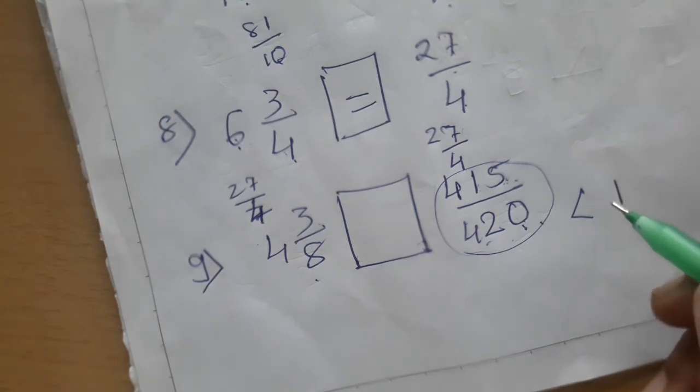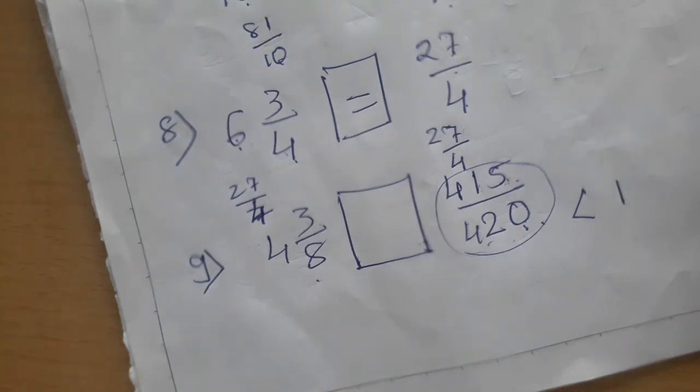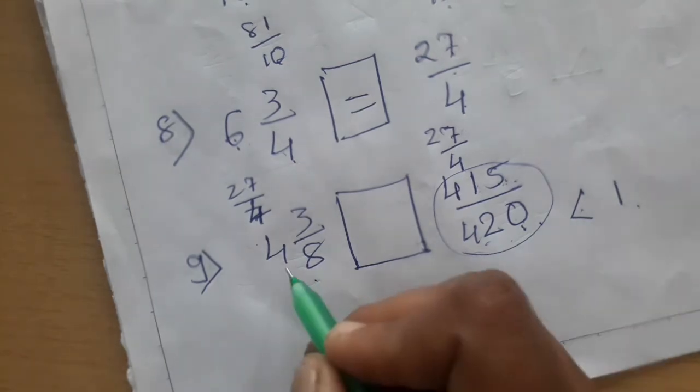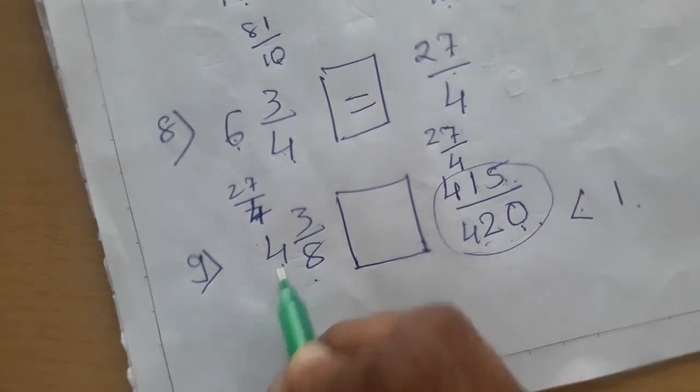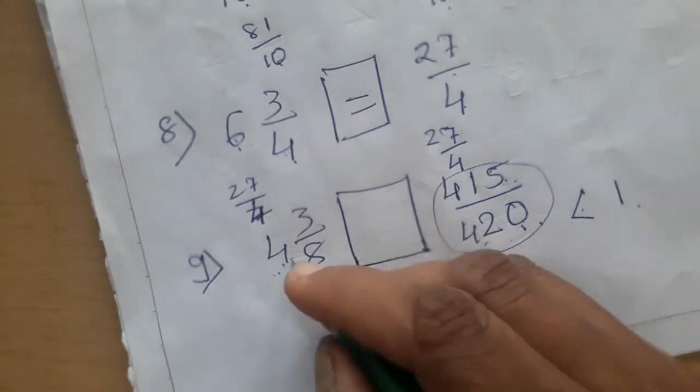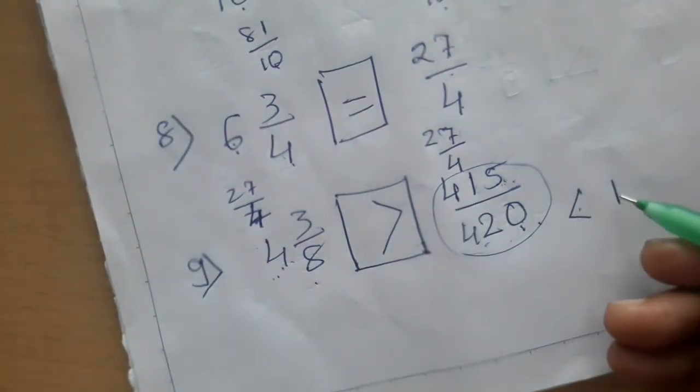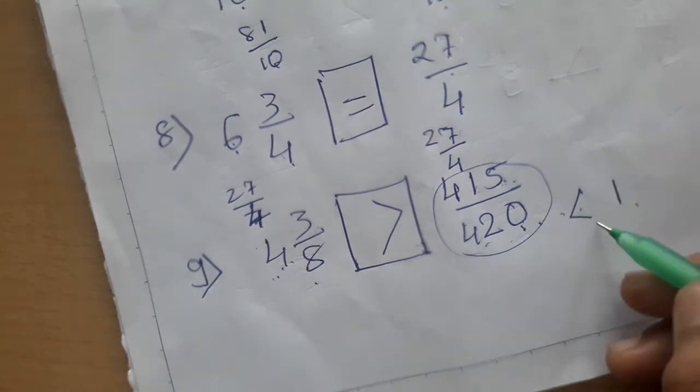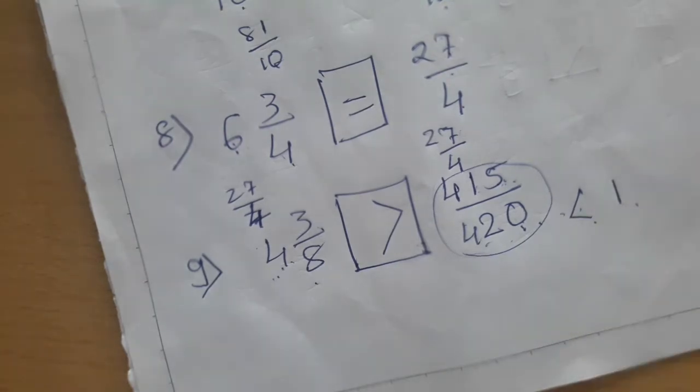So it means the other way, that in an improper fraction the value will always be greater than 1. So here this is less than 1 and this is 4 whole. So straightaway you can compare and put the symbol, that is 4 is greater than 1, because still this is less than 1, not even 1. Fine.